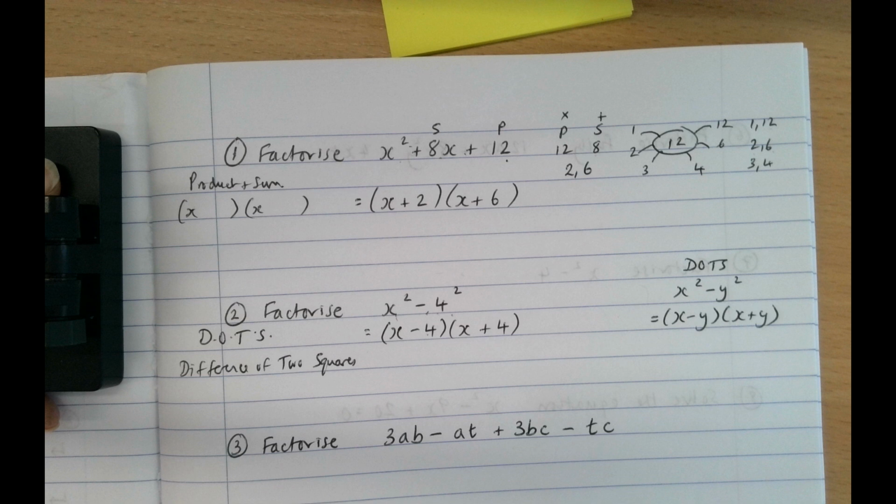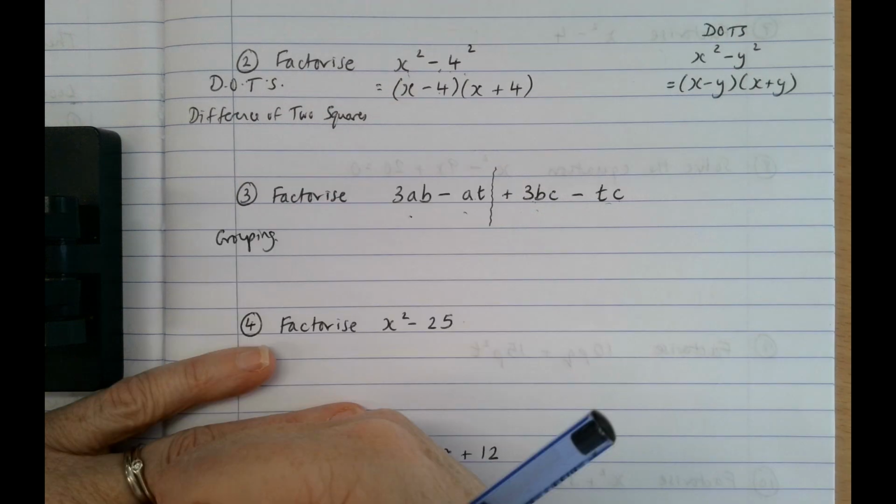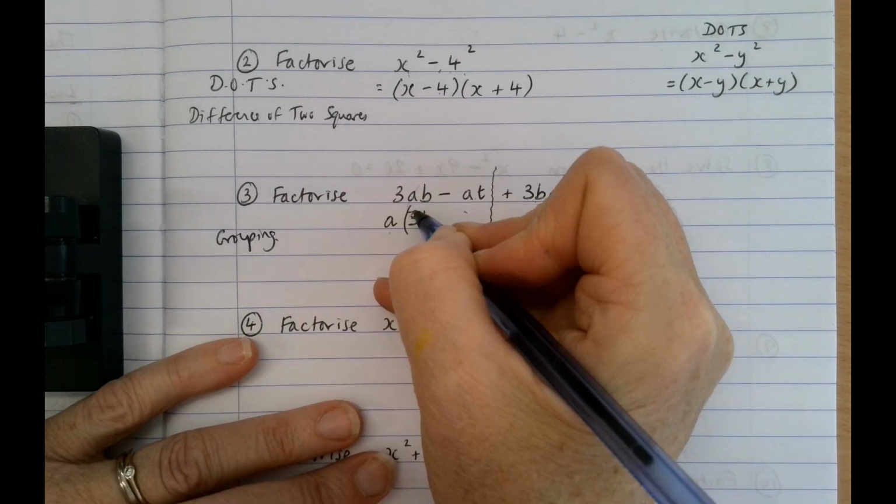Factorize. Okay, 1, 2, 3. There's 4 terms, there's nothing in common right across, and there's 4 terms. When I factorize something by grouping, it means I put them in groups where there's something in common. So these two have a in common. If I factorize these first two and I take out the highest common factor, it's a. What do I need to multiply by a to get 3ab?